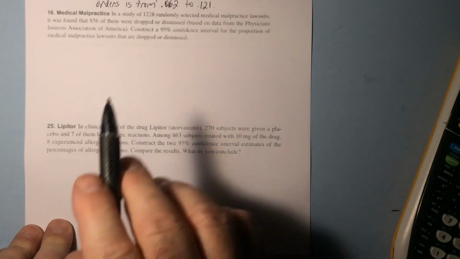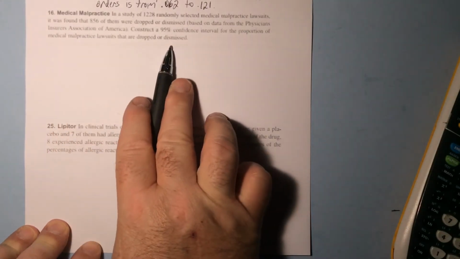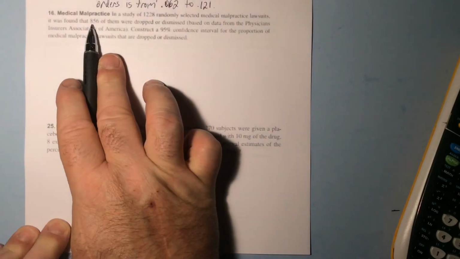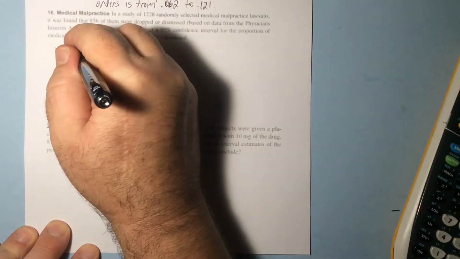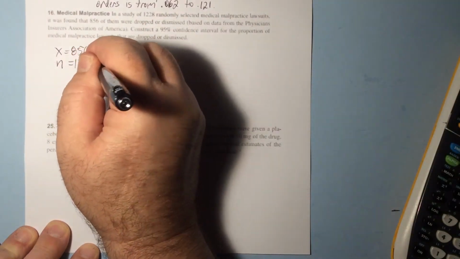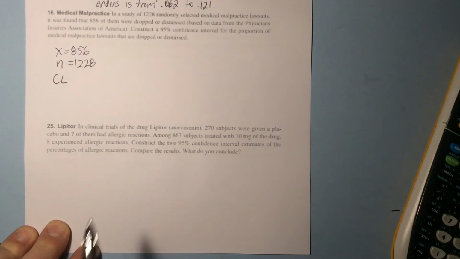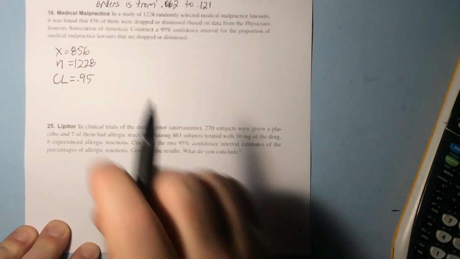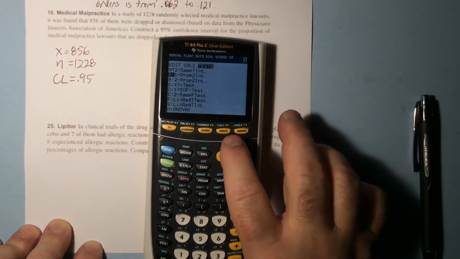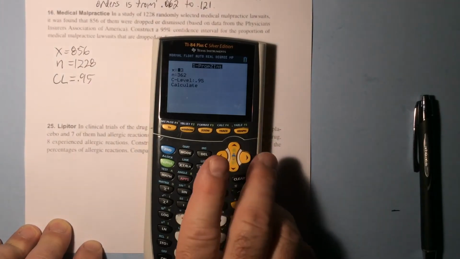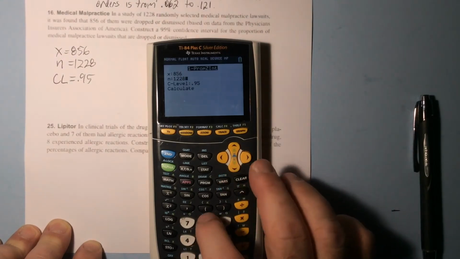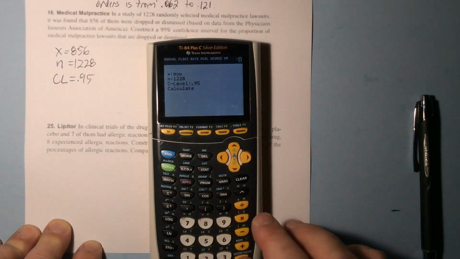So in this case, this is going to be the x value. If this was for the values that weren't dismissed, we'd have to take the difference of these two. But this is asking for the proportion that are dismissed, and this is the number that are dismissed. We can let x equal 856, and the total sample is 1228. The confidence level we're going for again is 95%, let's say 0.95. So we're going to put those numbers into the calculator again. Go up to A, to 1 prop z int, and we'll just type the numbers in: 856, comma, 1228, comma, confidence level 0.95. We're going to go ahead and calculate this.